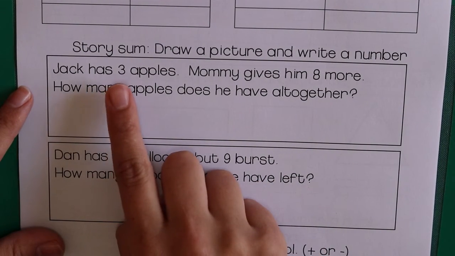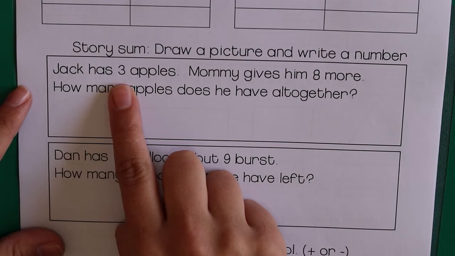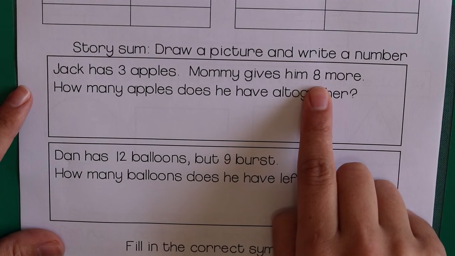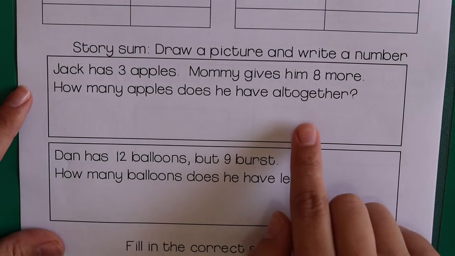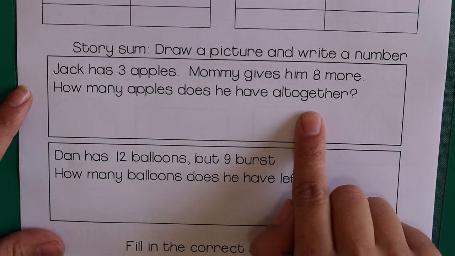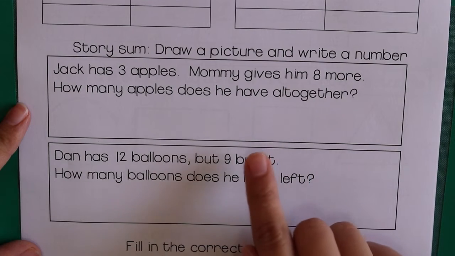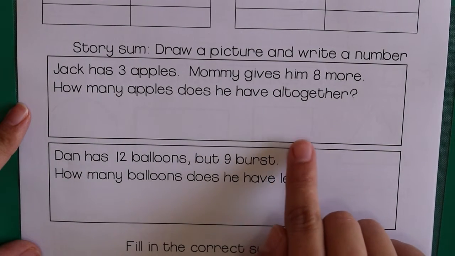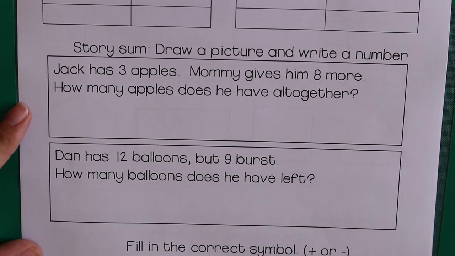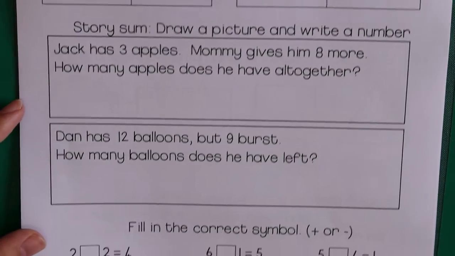Okay. Draw the 3 apples and then draw the 8 apples. All together means plussing them all together. So your sum is the apples he had plus the apples mom gave him, and how many apples did he have all together.